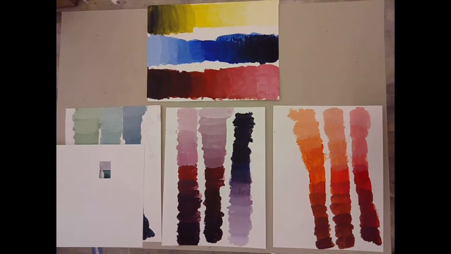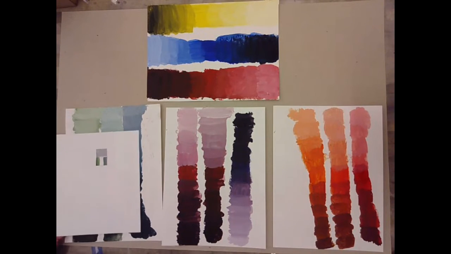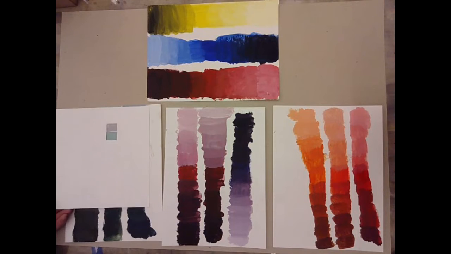So you could use this as a mechanical means by making essentially a gradient with each of your colors, creating a little value window. You could then isolate the section you want, trace it, and then use scissors or an X-Acto knife to cut it out and paste them together.